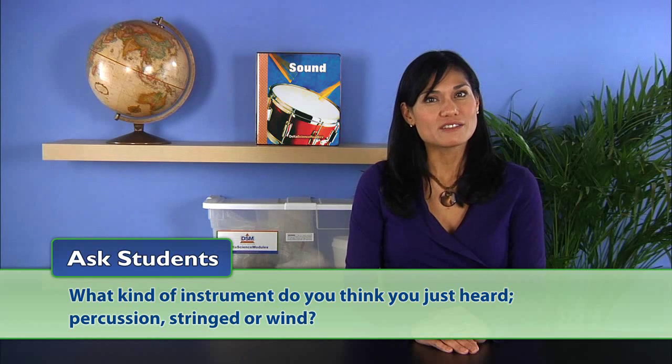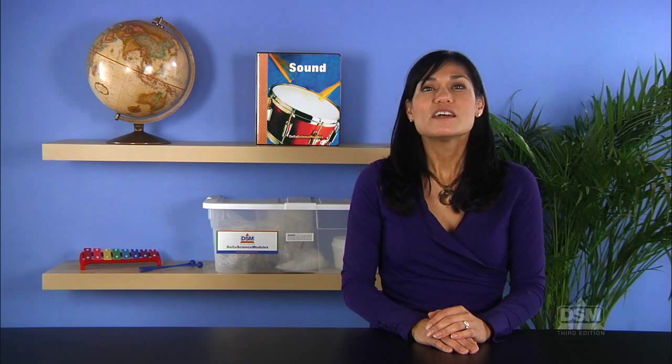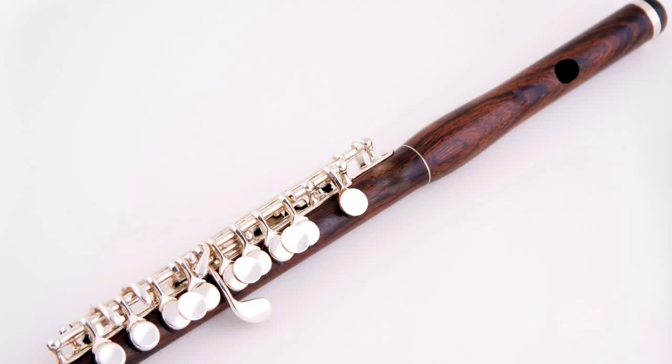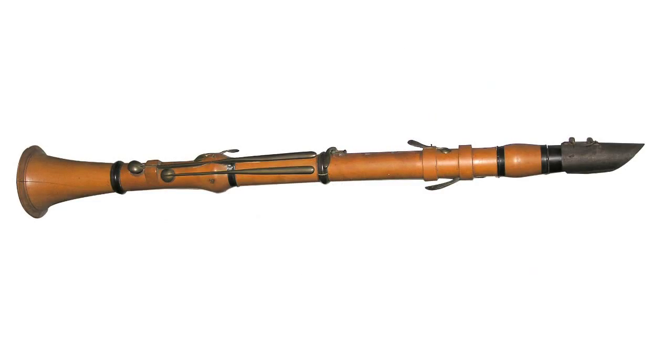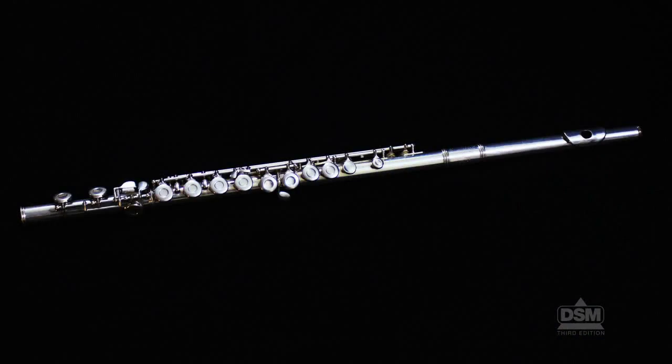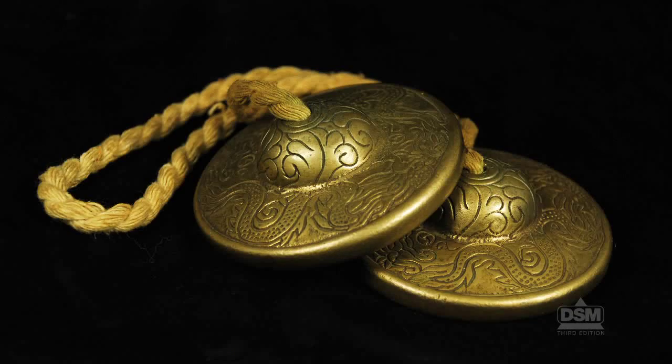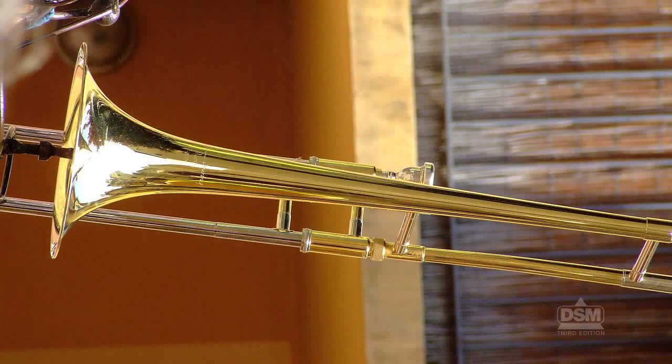Percussion, stringed, or wind? Most of the students will be able to categorize the instrument. Some may be able to name it. The instruments are, in order, drum, piccolo, cello, clarinet, maraca, flute, guitar, xylophone, trumpet, cymbals, fiddle, and trombone.